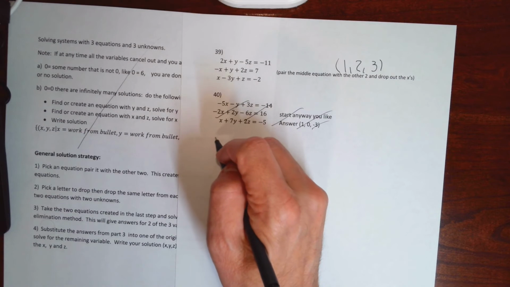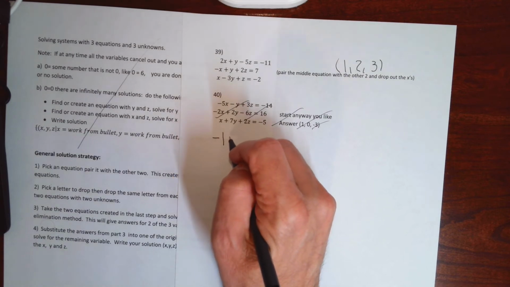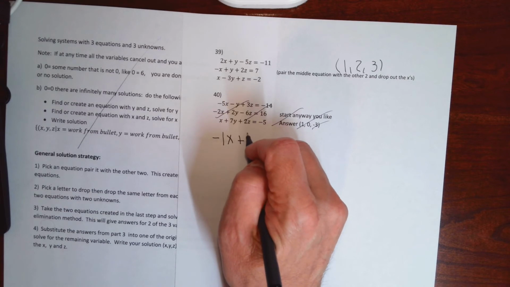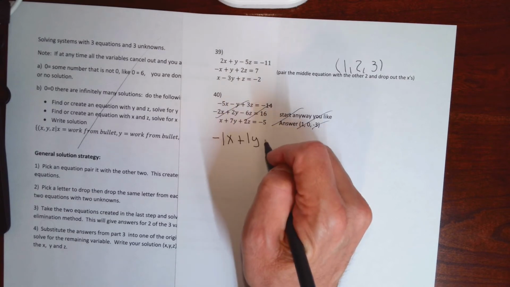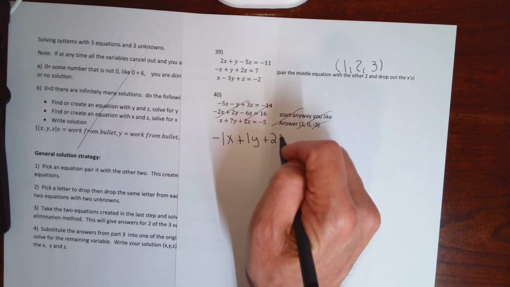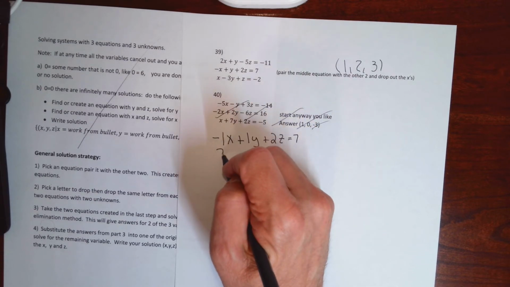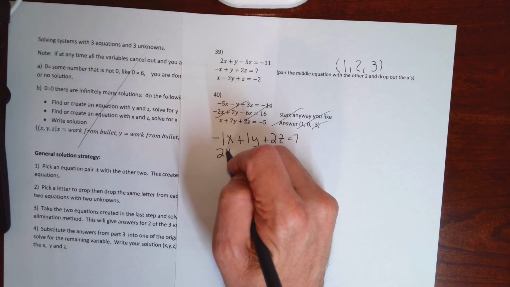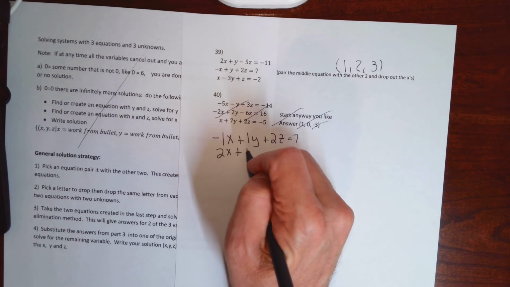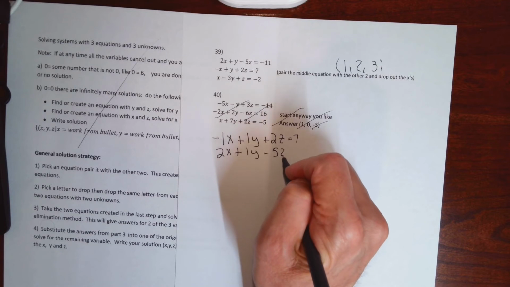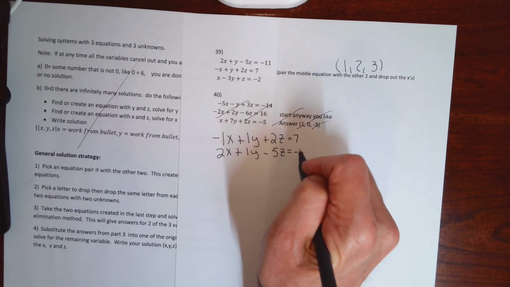So my middle equation, if I put 1's where the implied 1's are, is -1x plus 1y plus 2z equals 7. I need to put that with the top equation, which is 2x plus 1y minus 5z equals -11.